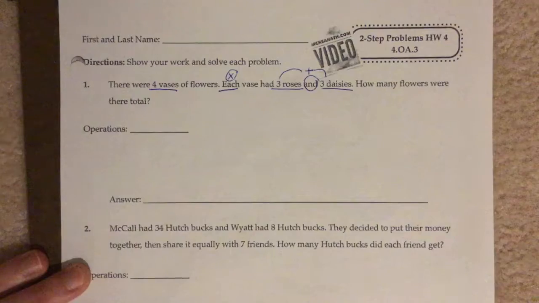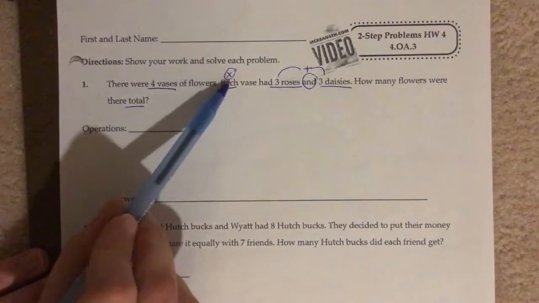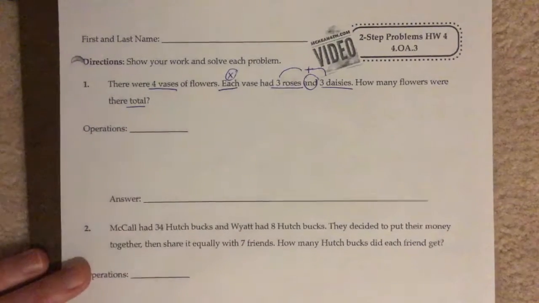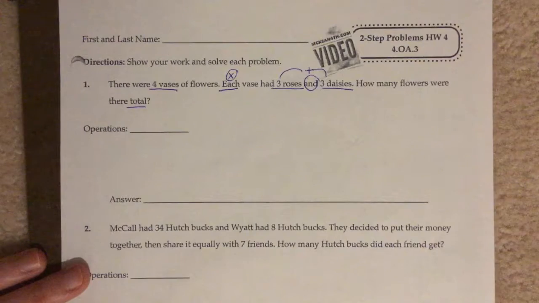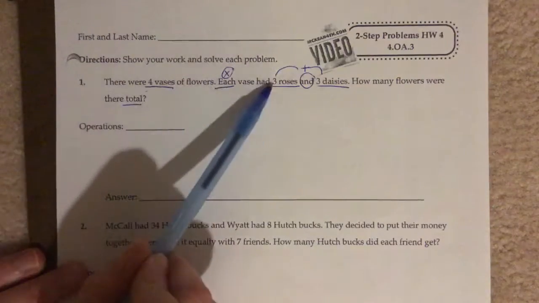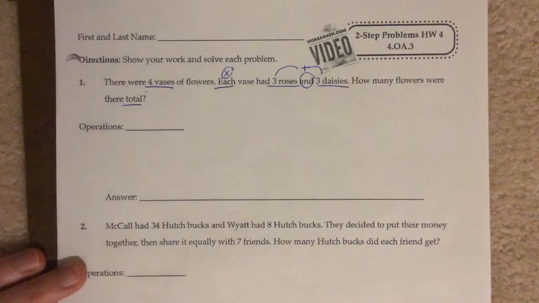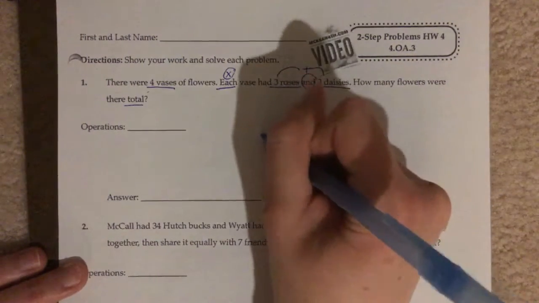How many flowers were there total? I know total can mean either multiply or add. I have my multiplication sign here, I'm adding here, so I know either way it's going to make sense. A couple big things are standing out to me before I solve. I see I have 1, 2, 3 numbers. I have hint words that tell me to multiply and tell me to add. So I know I'm going to be doing a 2-step problem.